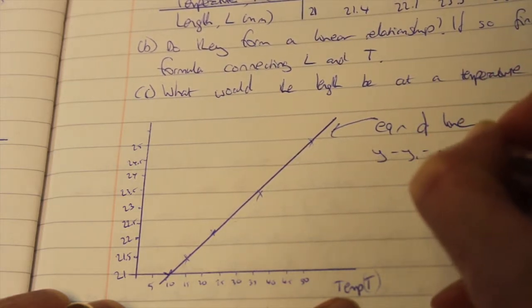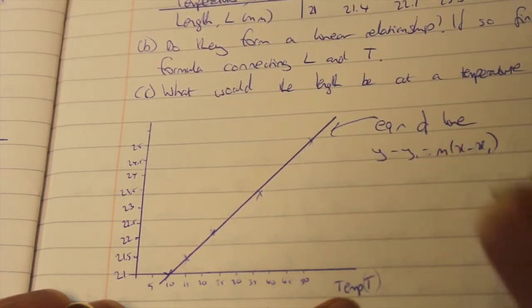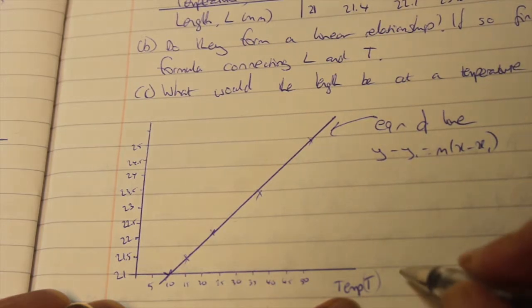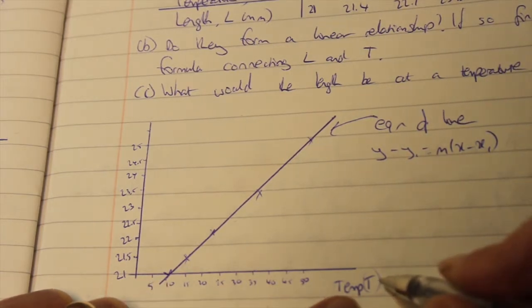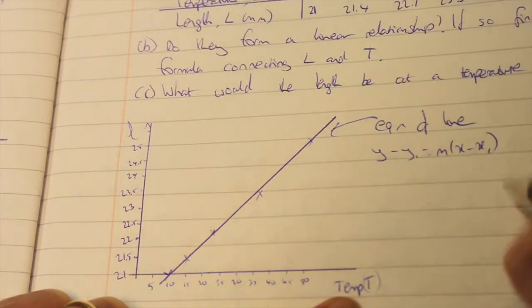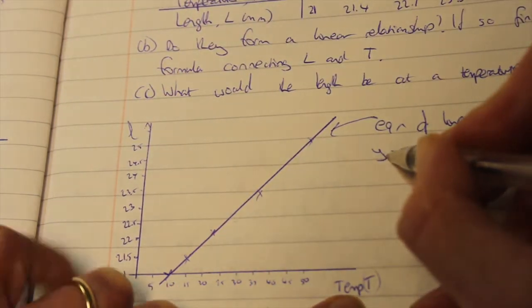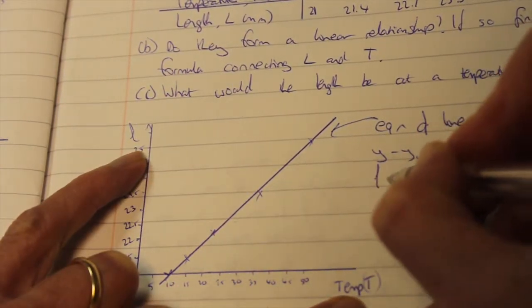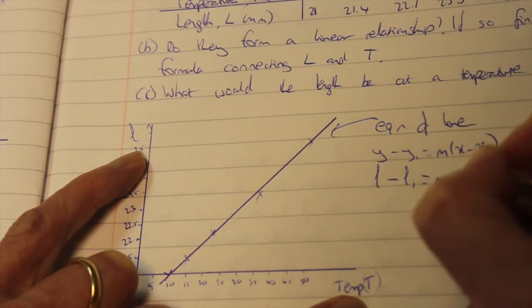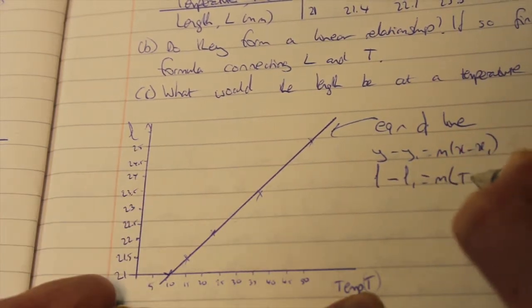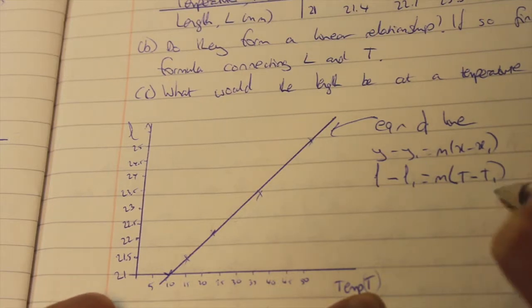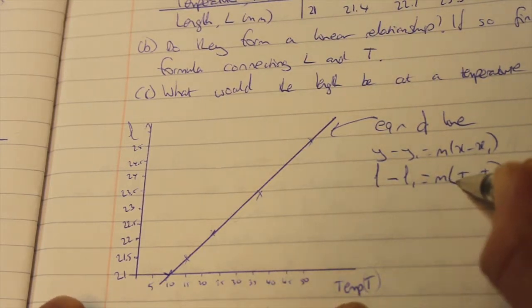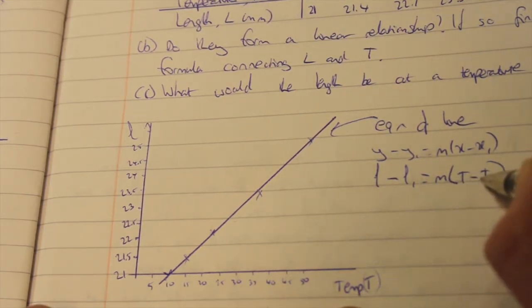y minus y1 equals m(x minus x1), only you don't have y's and x's. You've got T for temperature and L for length. So instead of having y's, I'm going to call it length. Length minus a length point equals m, times a temperature minus a temperature point. m's just ordinary, difference in y's over difference in x's.